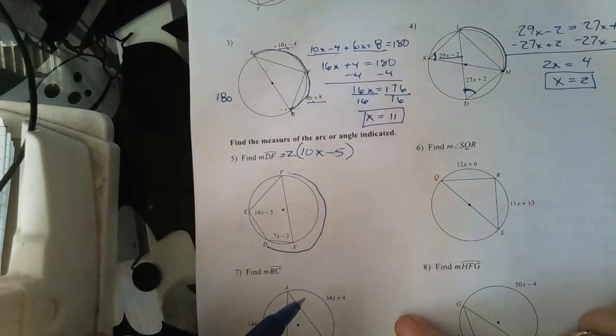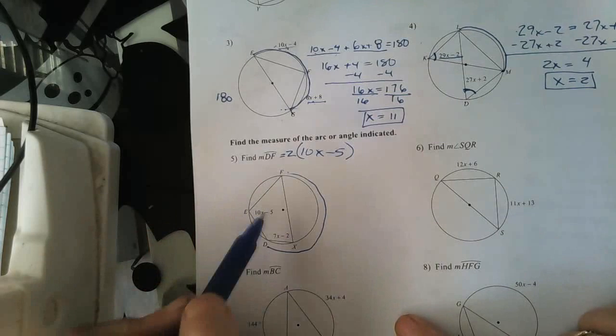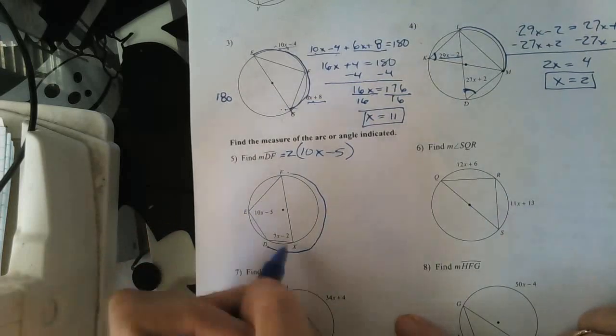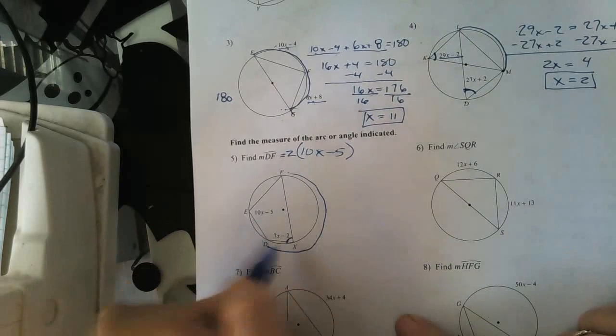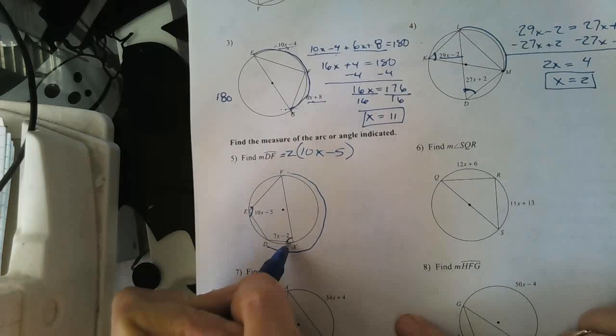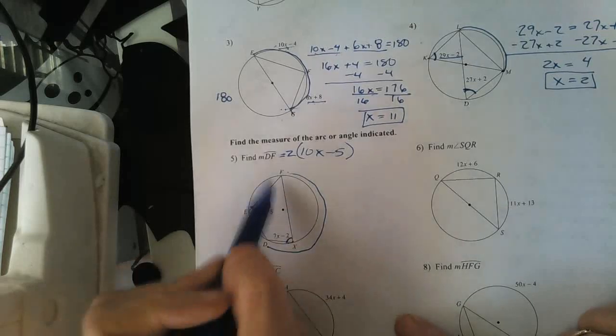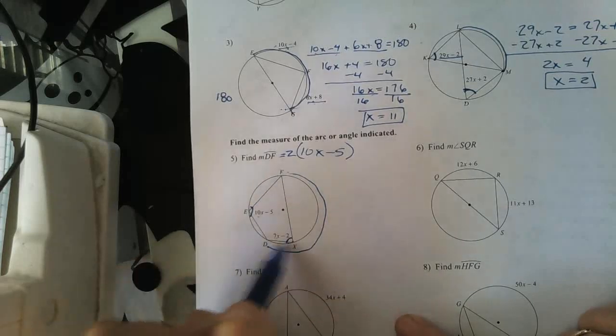So now let's write our equation. So this angle and this angle, this 7x minus 2 has to do with this angle, and 10x minus 5 has to do with this angle. See how this angle, this inscribed angle, is the rest of the circle?